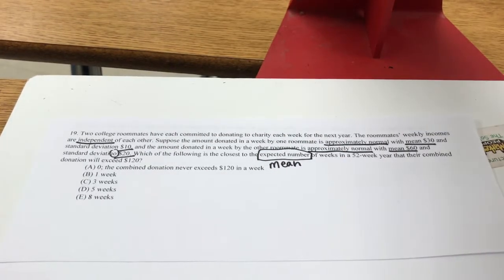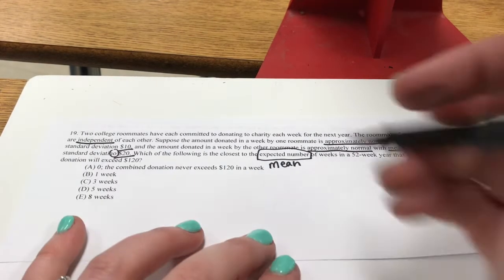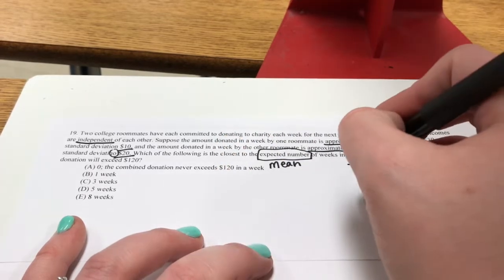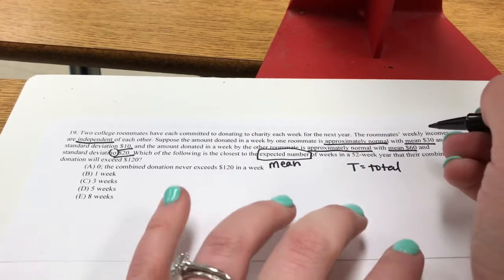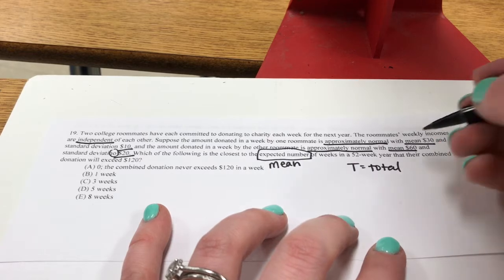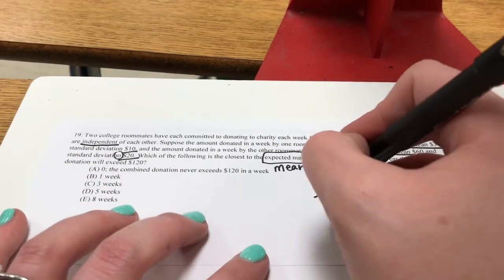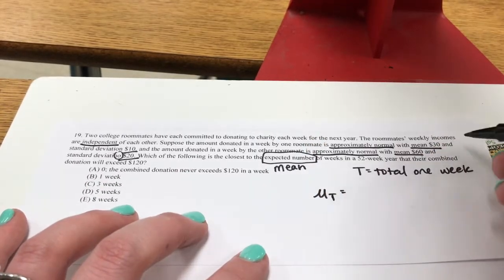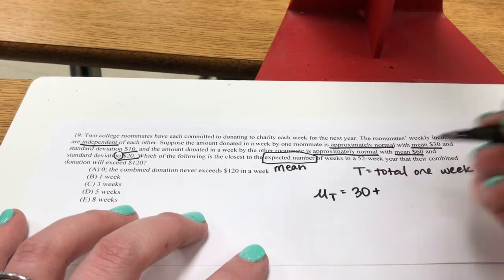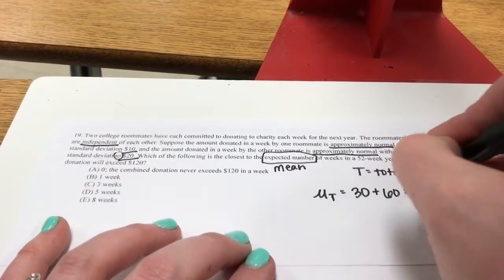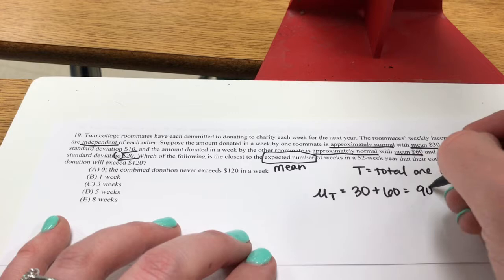Okay, so this one's got a lot going on. Let me make sure I'm getting the right calculator stuff going. This is kind of combining what we talked about a second ago. We need to do our combination. So again, I'm going to call T the total, no, this is just the total for 1 week. On any given week, the average total. So the average from one roommate is 30. The average from the other roommate is 60. So the average from just 1 week total is 90.